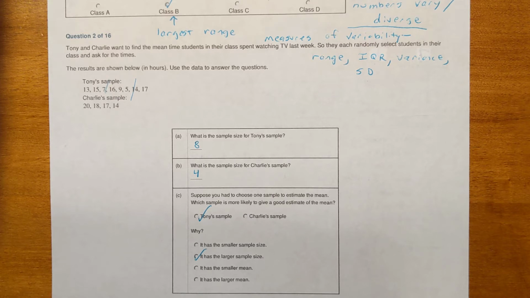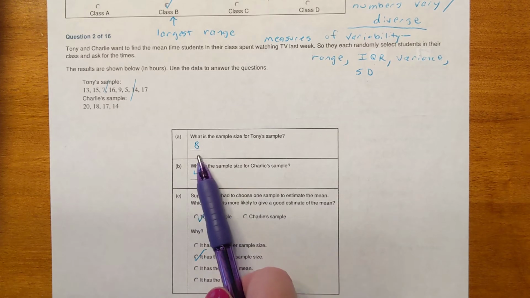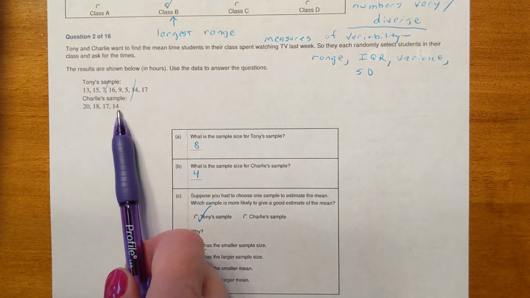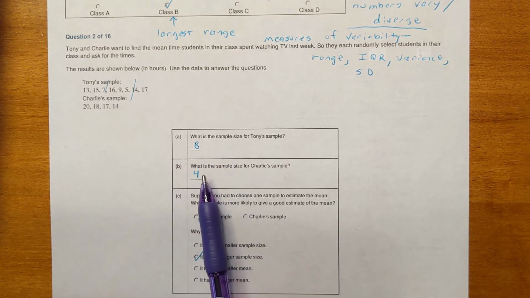Tony's sample: 13, 15, 7, 16, 9, 5, 14, 17. There's 8 numbers there, so Tony's sample size is 8. He asked 8 different kids. And then Charlie's sample is the numbers 20, 18, 17, and 14. So he talked to 4 people about how much TV they saw last week.